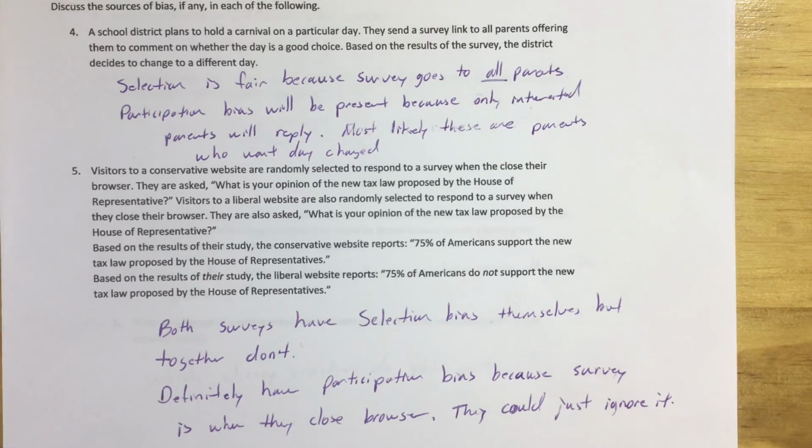It should be fine. You definitely have participation bias because the survey is there when they close the browser. And then when they close the browser, if they just got to go, they're not worried about it, then they'll just move on with it. Now, if it's just a short quiz, kind of like a survey, just yes or no, then it might not be an issue.